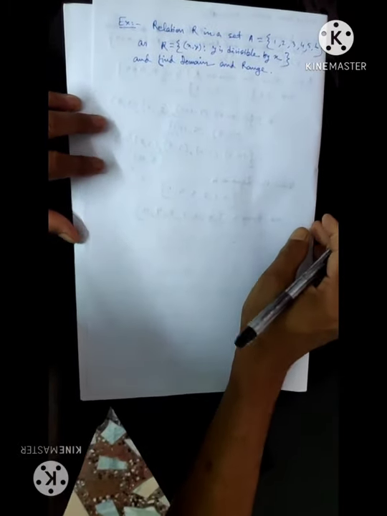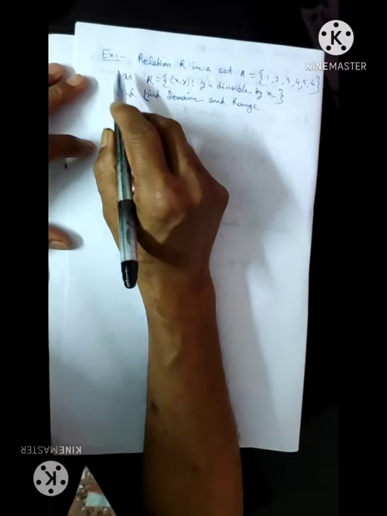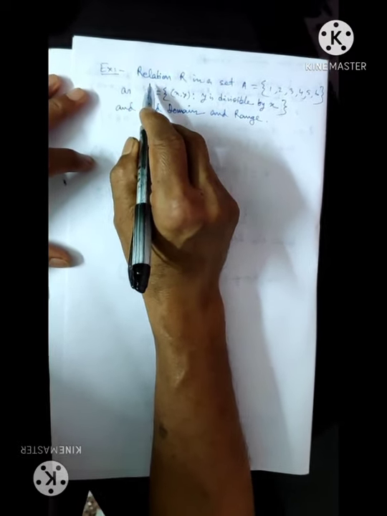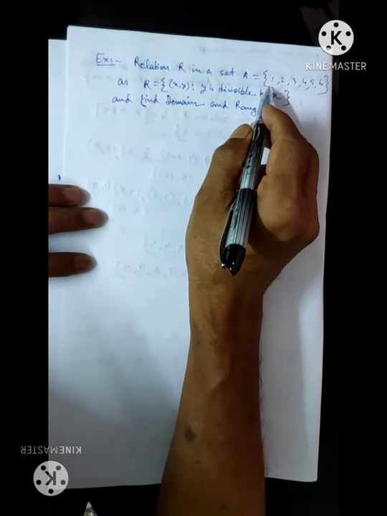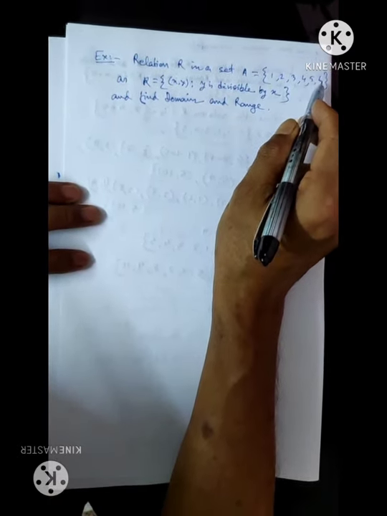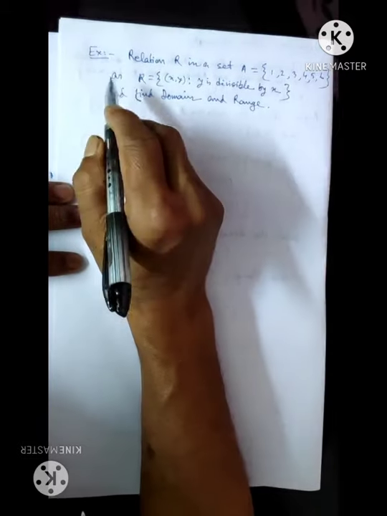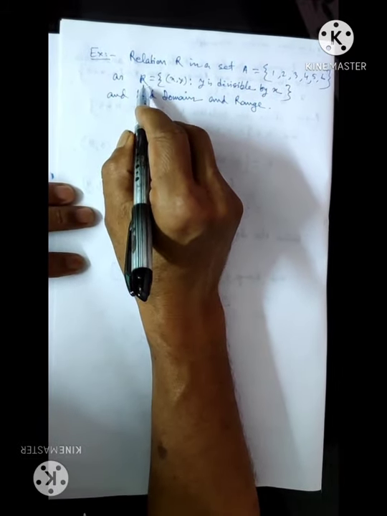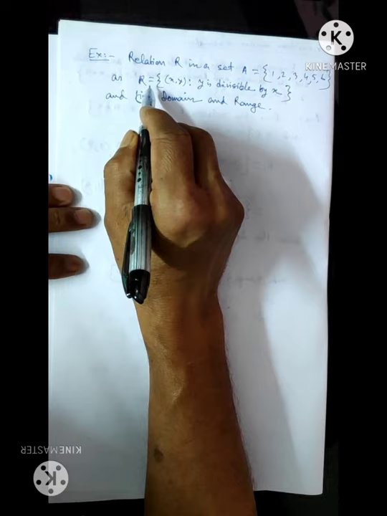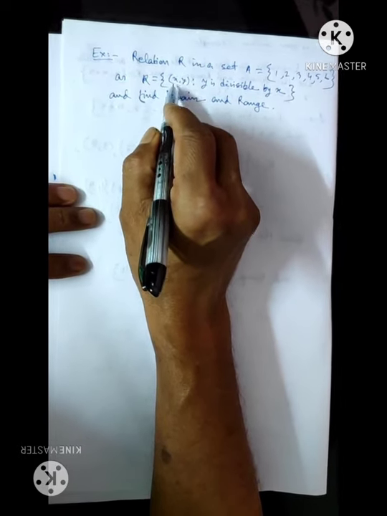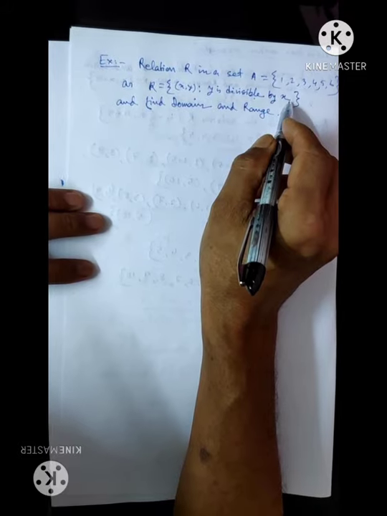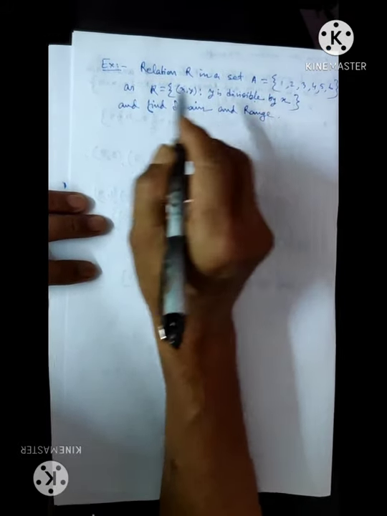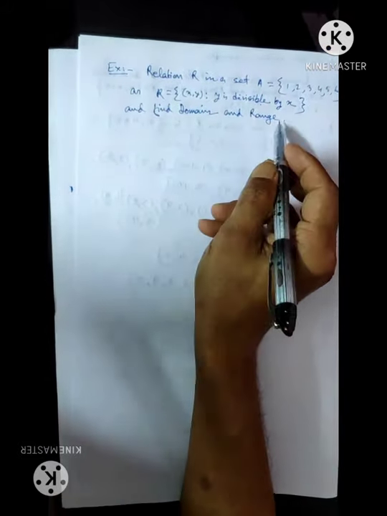Let us take another example. Relation R in a set A whose elements are 1, 2, 3, 4, 5, 6 is defined as R equals the set of x, y such that y is divisible by x. Find its domain and range.